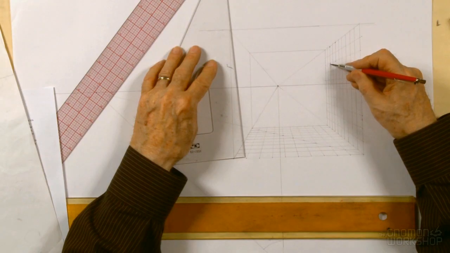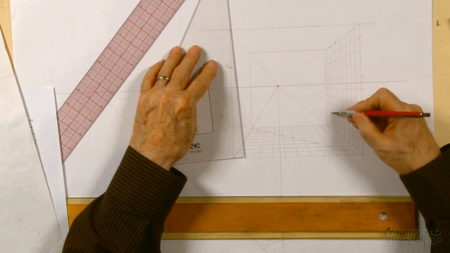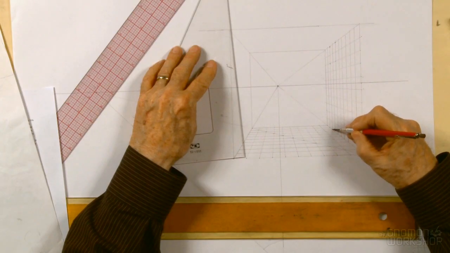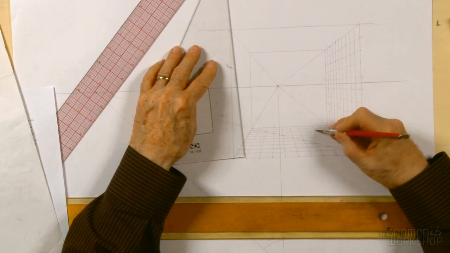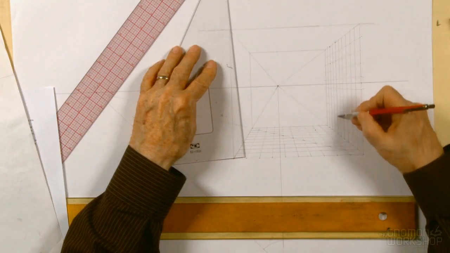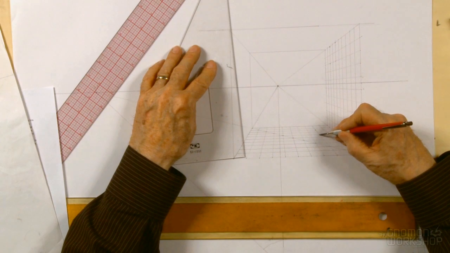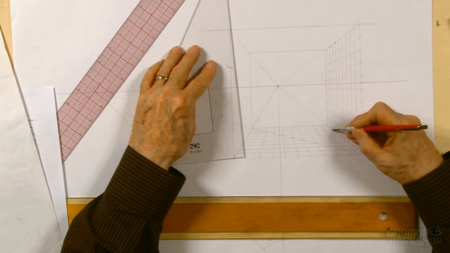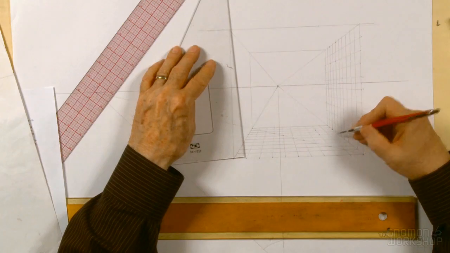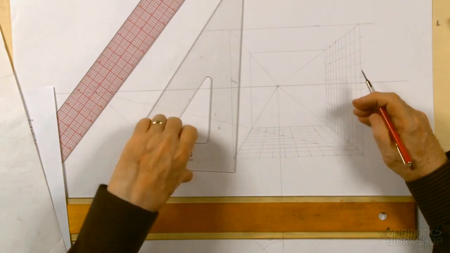Now I'm going to carry it, staying in the same plane, coming down to the floor, and I'm going to come out here 1, 2, and staying in the same plane, coming down here, coming out 1, 2. So now what I have is the means here of drawing this 2 by 2 foot box.